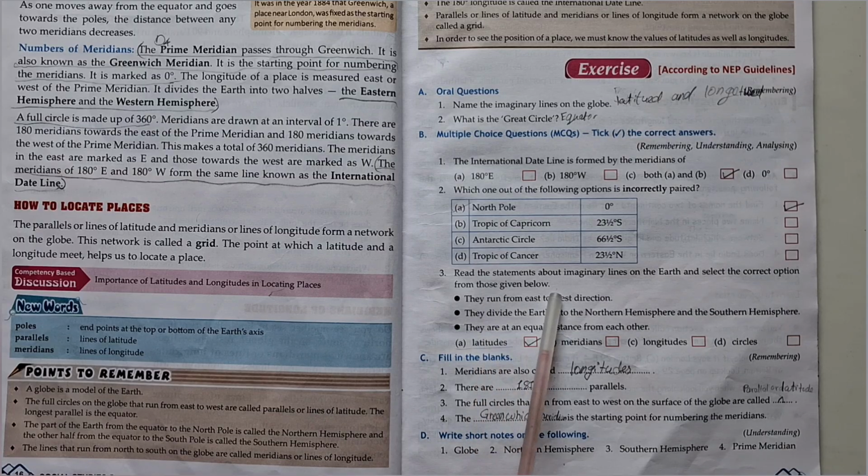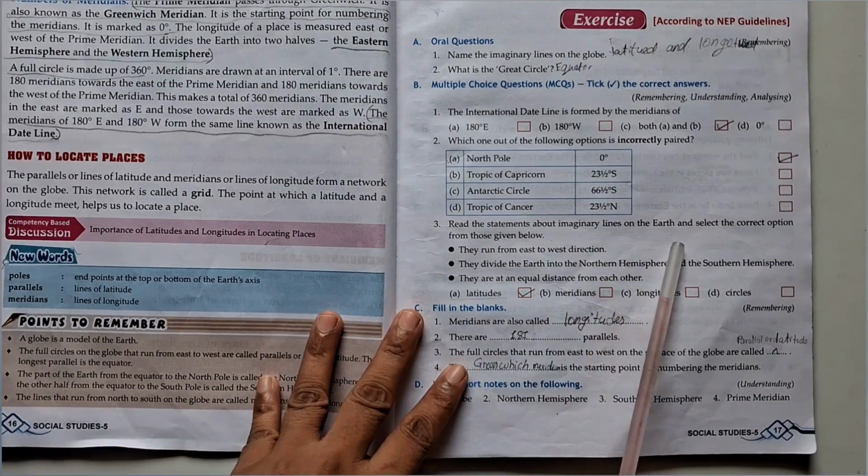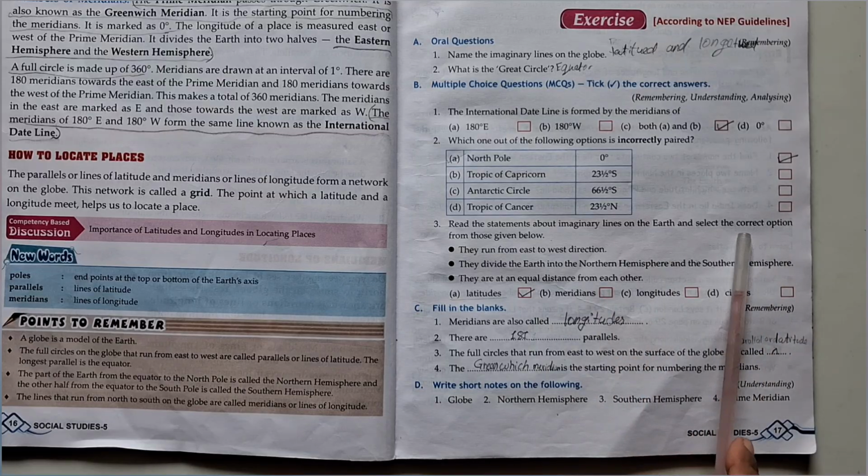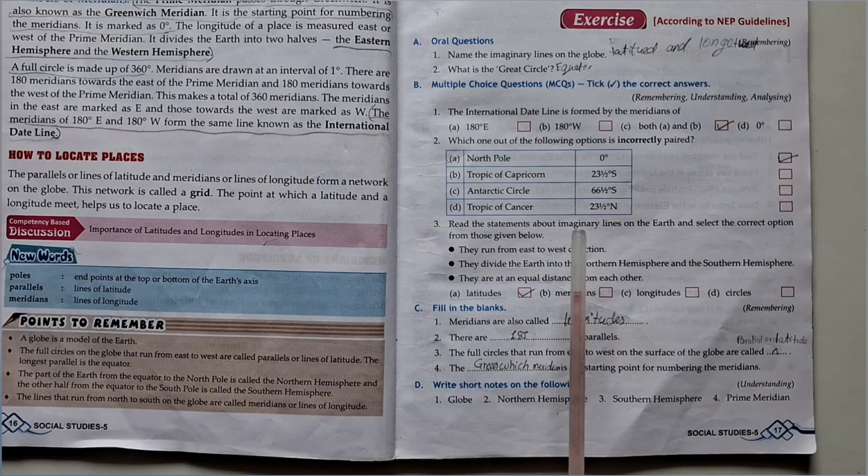Then third question. Read the statements about imaginary lines on the earth and select the correct option from those given below. They run from east to west direction. They divide the earth into the northern hemisphere and the southern hemisphere. Third, they are at an equal distance from each other. Latitudes, meridians, longitudes, circle.